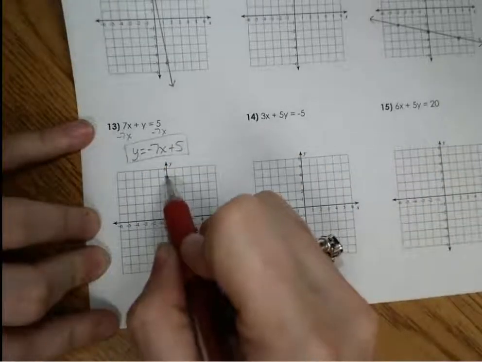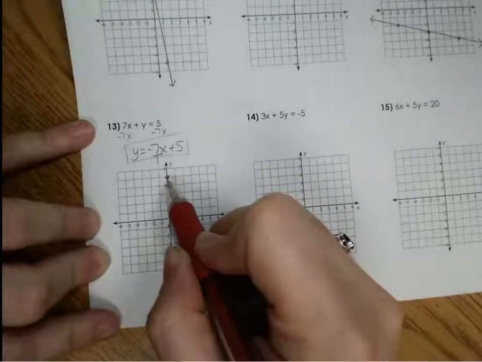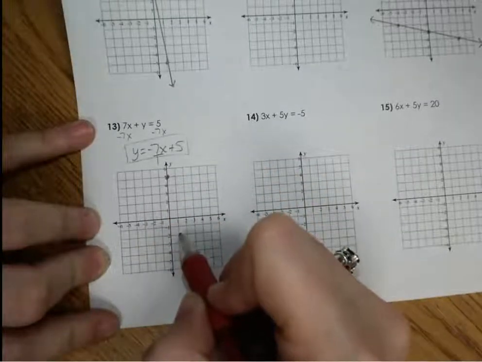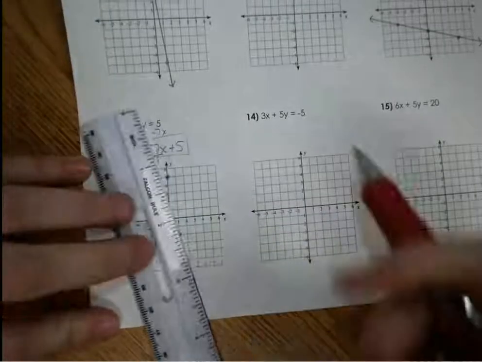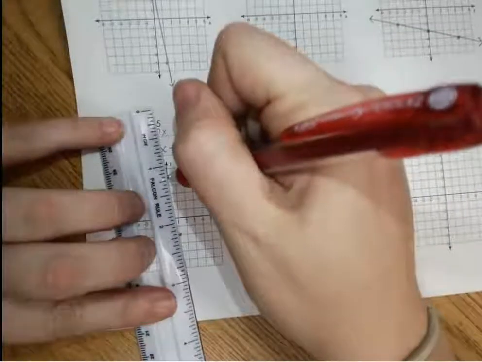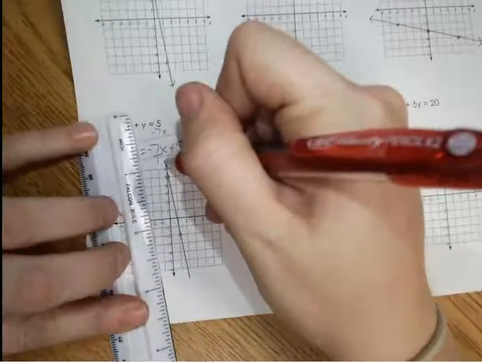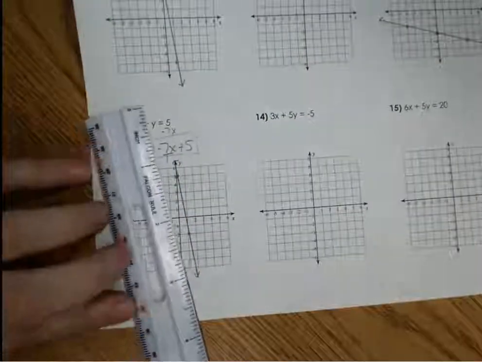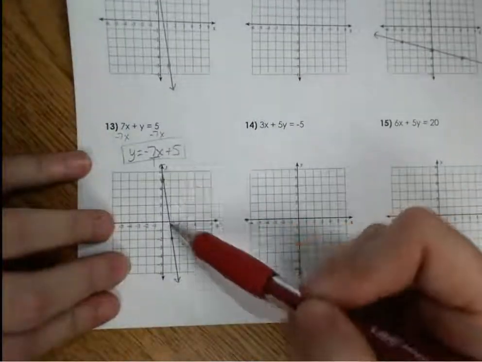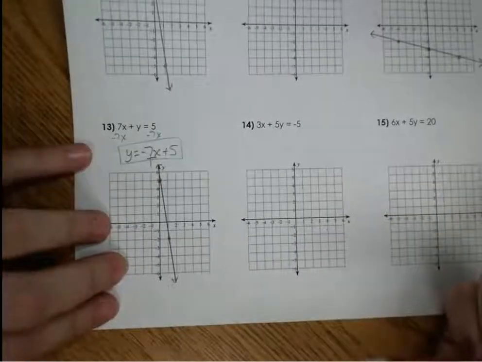Start where y is 5. This means drop down 7 and go over 1. Connect those. There we go. Again, it was a larger number, right? So we're dropping down faster.